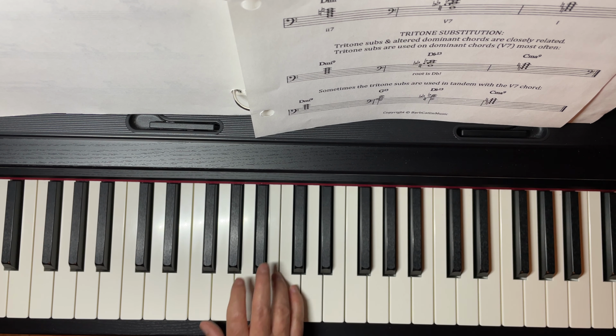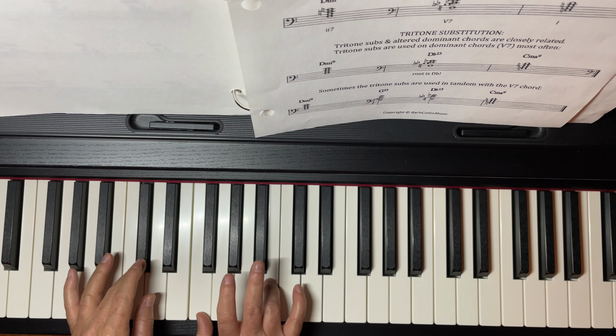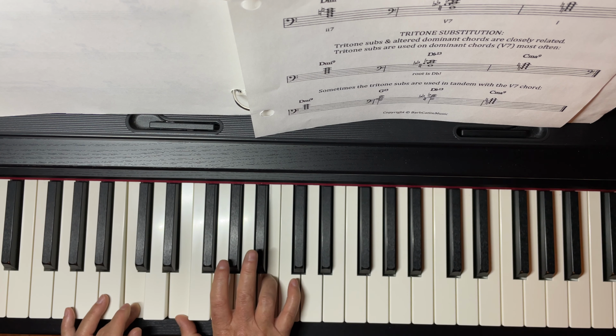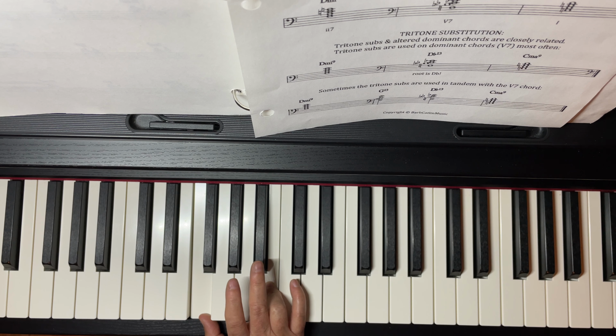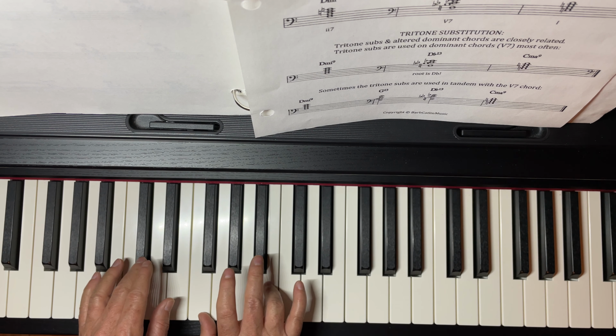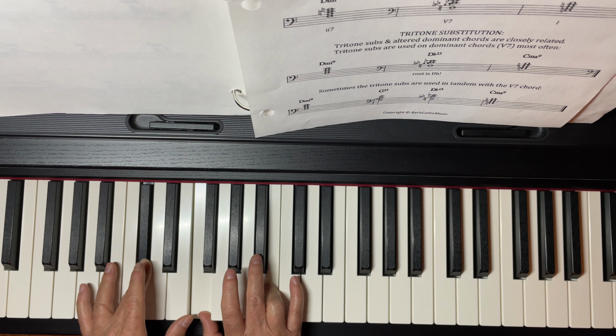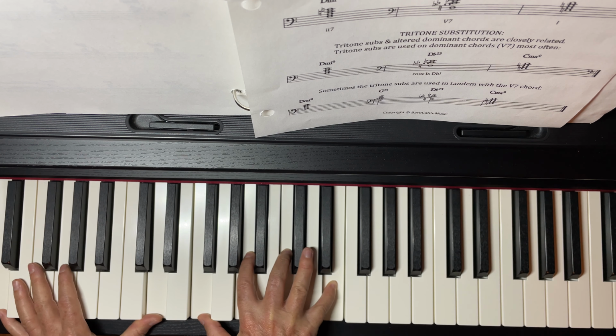So if I'm just playing 3rds and 7s, that works either way. Like if you asked me, what chord is that? I would have 2 answers for you: G7 or D flat 7. I don't know. It's the same. It's not until we put the root in that it decides it, right?